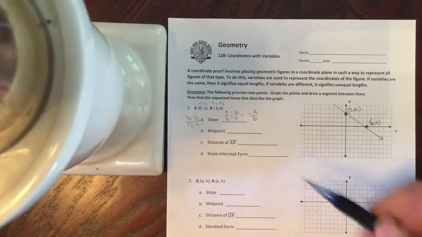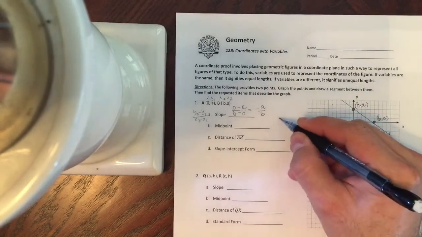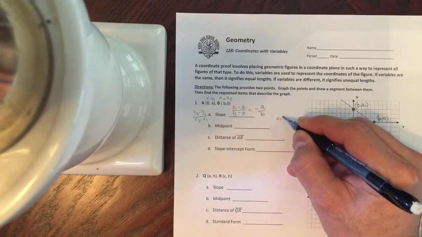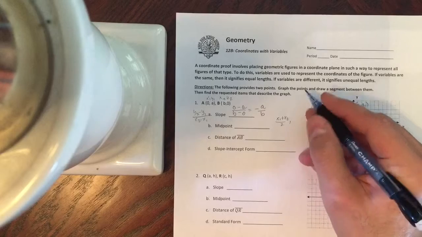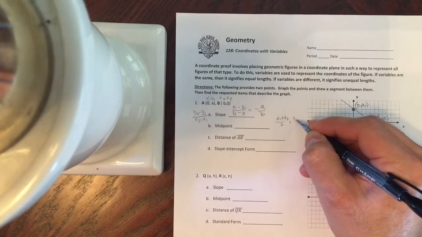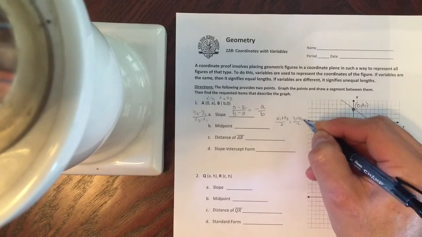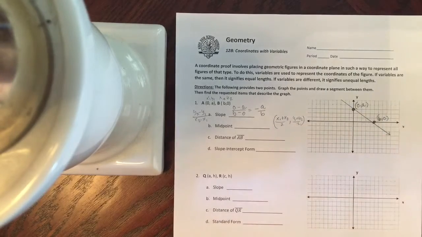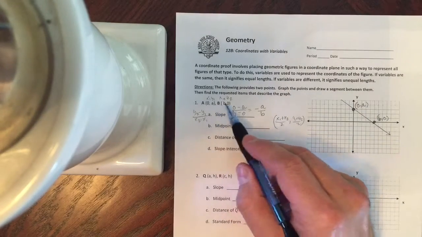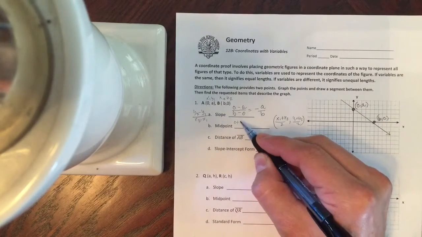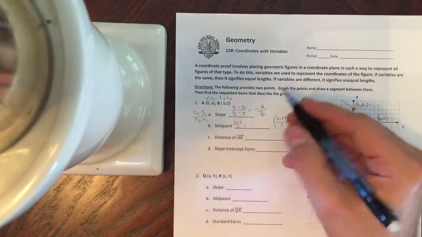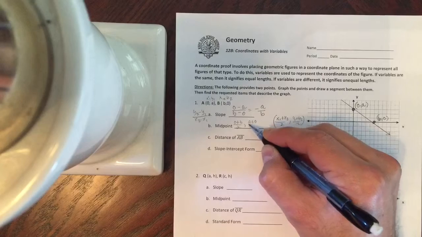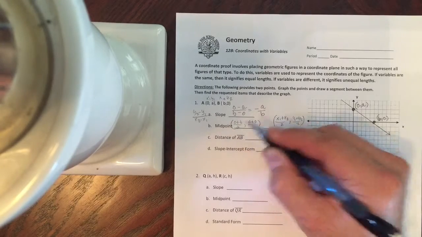And then the midpoint, we're going to use the midpoint formula. I'll put it over here. It's x1 plus x2 divided by 2, y1 plus y2 divided by 2. Right, and that guy is a point. So we just take our two x's, add them: 0 plus b divided by 2. Take our two y's, add them: a plus 0 divided by 2.